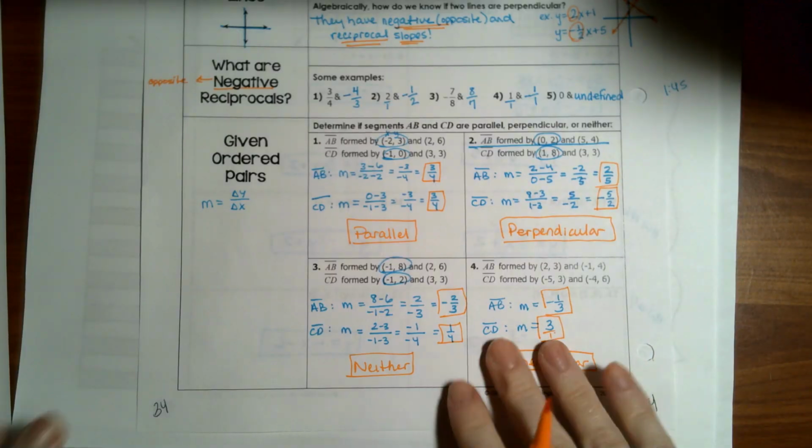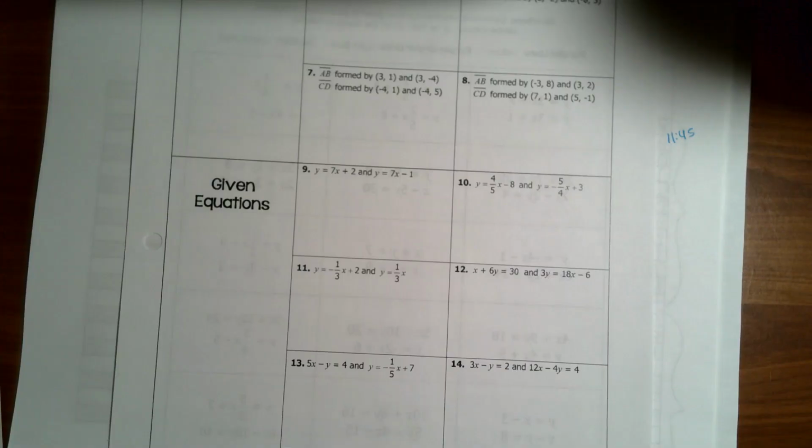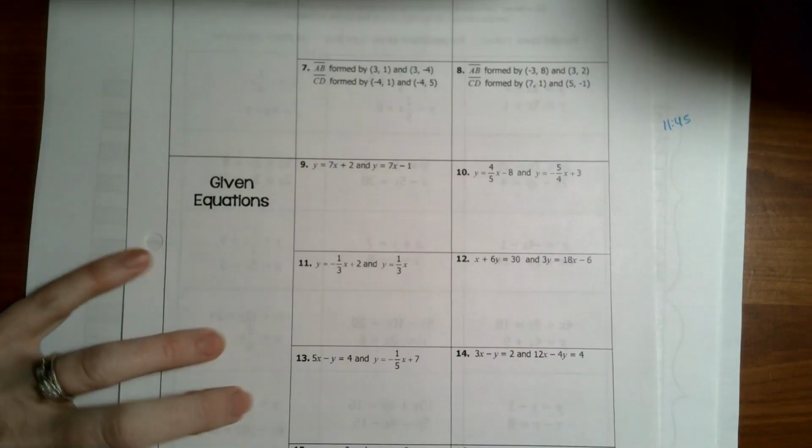Okay. 5, 6, 7, and 8 on the next page. Just continue on with those. I'm not going to make you do those right now. I think we've gone through enough examples, but if you would like some more, they are there. Then 9 through the rest talk about how we figure it out with an equation. So these are actually easier because the slope is given to us.